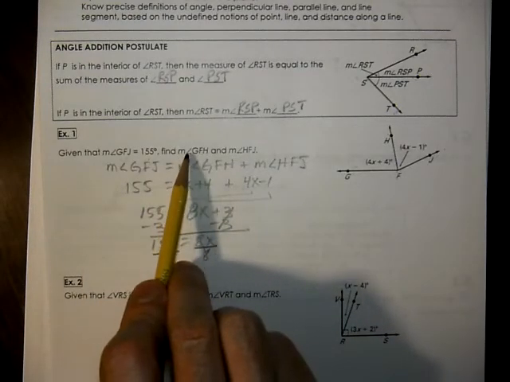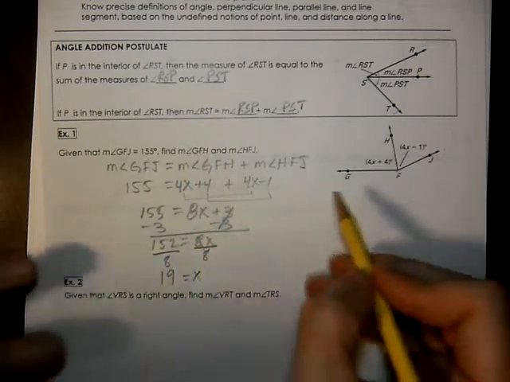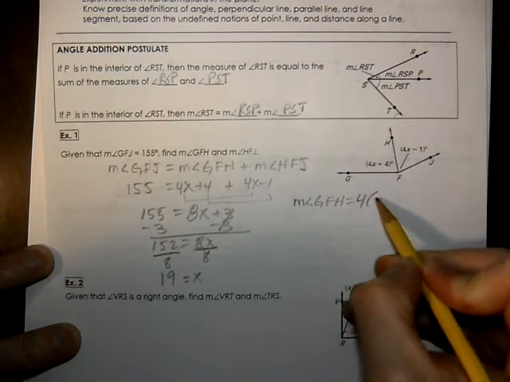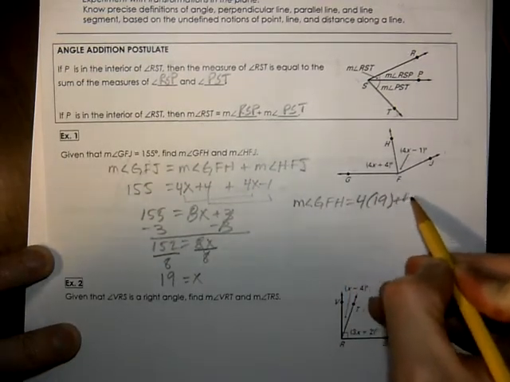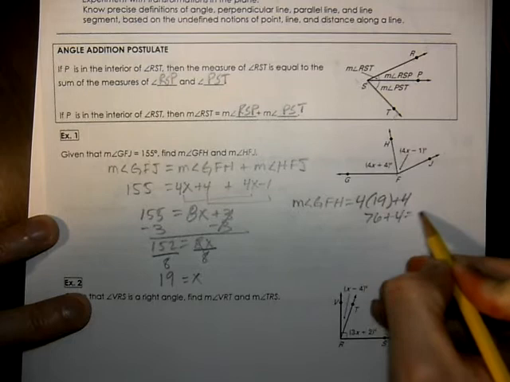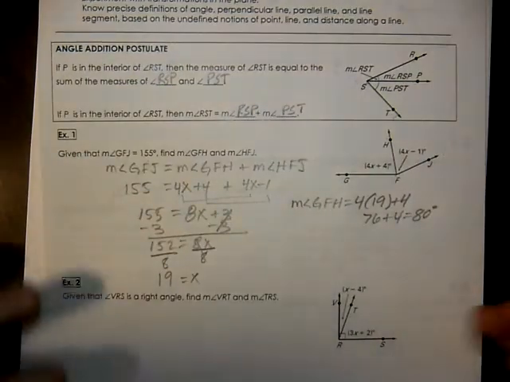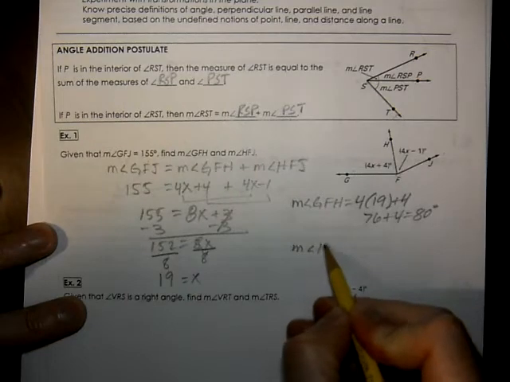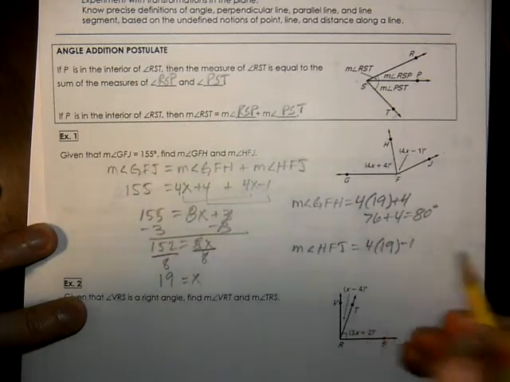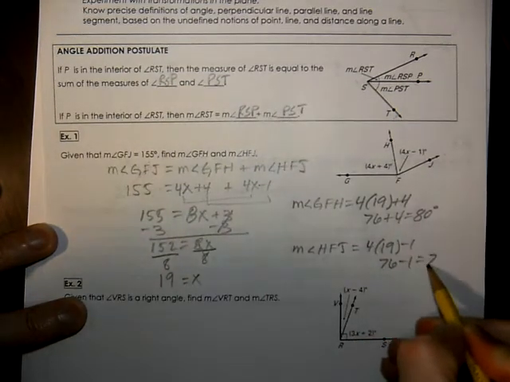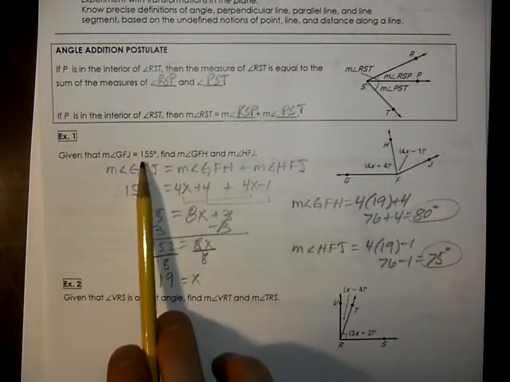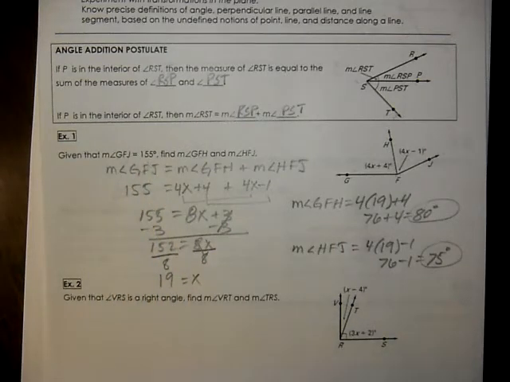But we still don't know what the measure of angle GFH equals. It equals 4 times 19 plus 4. So that's 76 plus 4, which equals 80 degrees. And the measurement of angle HFJ equals 4 times 19 minus 1. 76 minus 1, which is 75. And those two answers together add up to what the whole thing's supposed to be, 155 degrees.